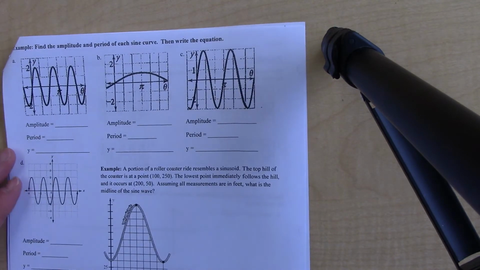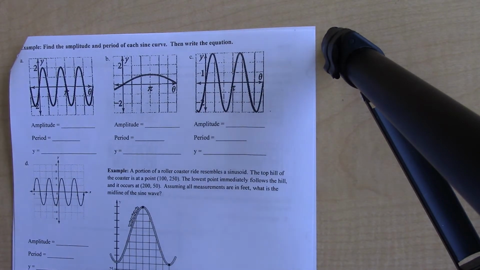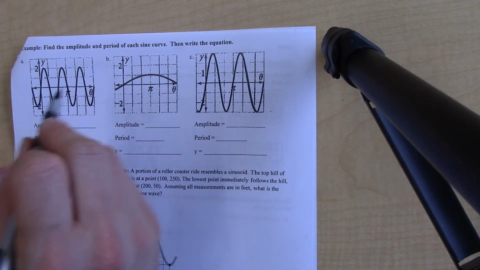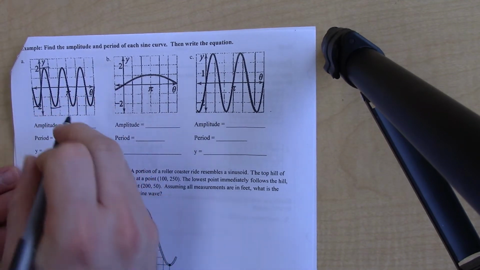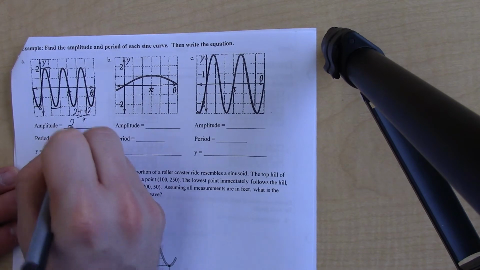Now we're going to take a look at seeing if we can identify what is the amplitude, what is the period, and what is my equation from there. The amplitude, again, is from the midline up or the midline down, or from top minus bottom divided by 2. 2 minus negative 2 divided by 2 gives me 4 over 2, which is 2.